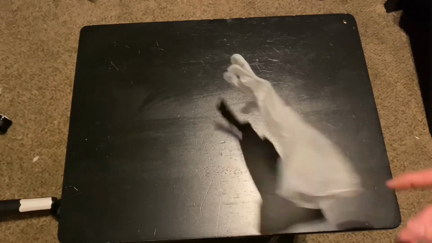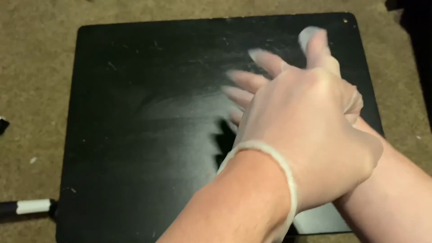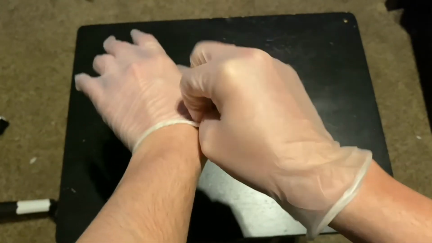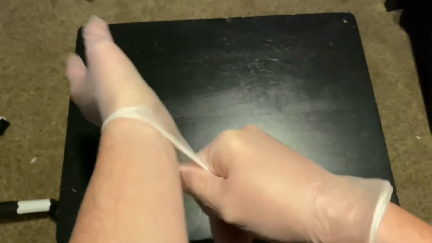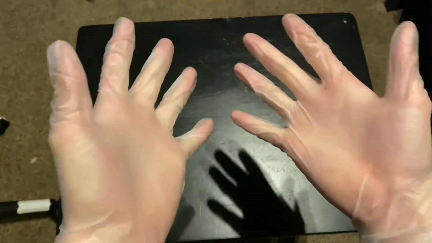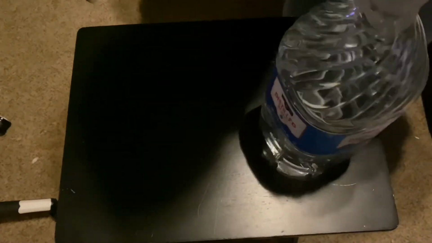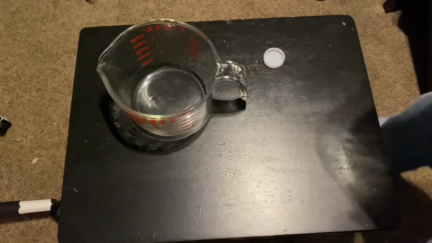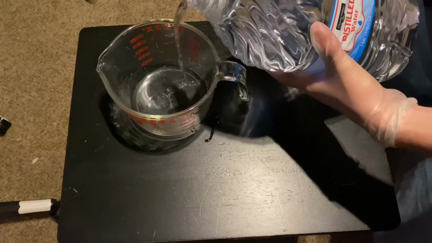Now, after all of that, let's get on to the lab itself. I'm going to put on some gloves because this lab has the potential of being messy. These are just some regular vinyl gloves. They're not latex because I couldn't find any. Next, I'm going to get some distilled water in a measuring cup. I am then going to fill that measuring cup to about a quart.